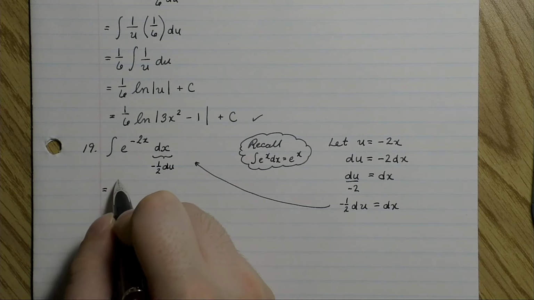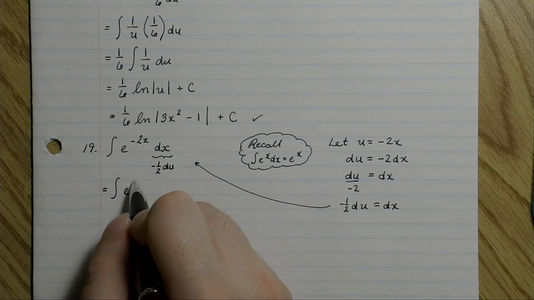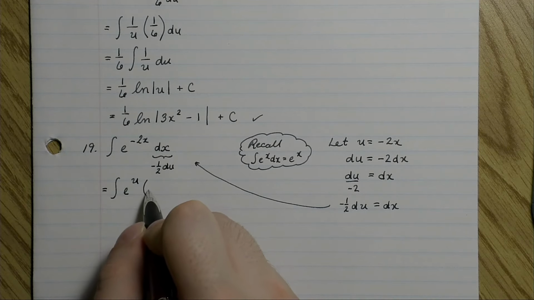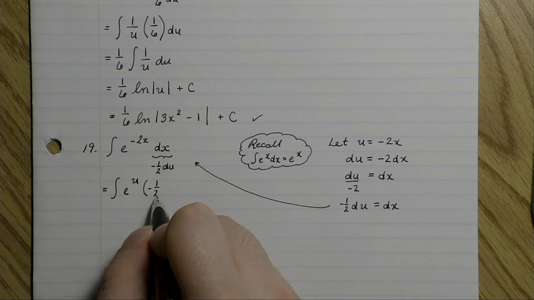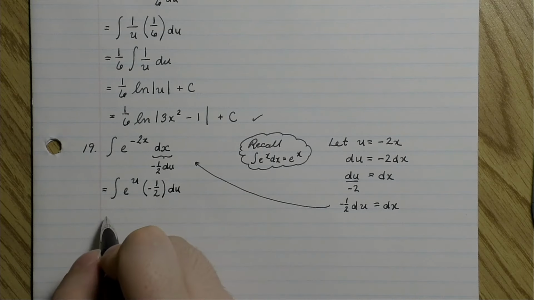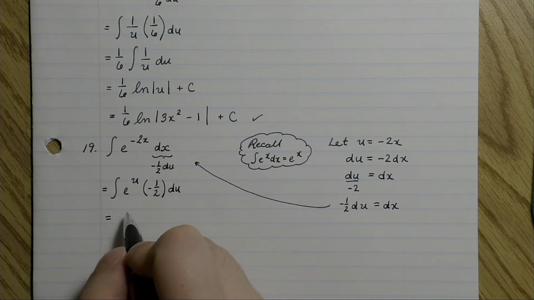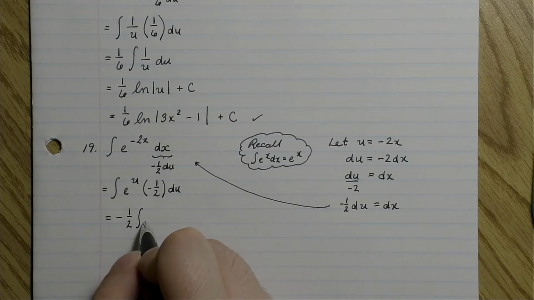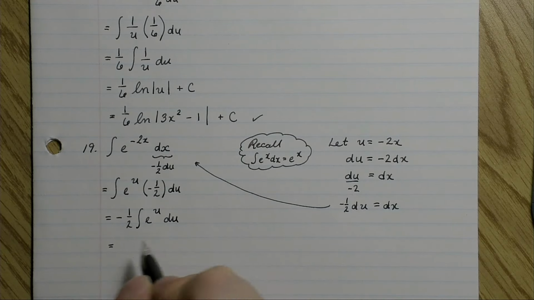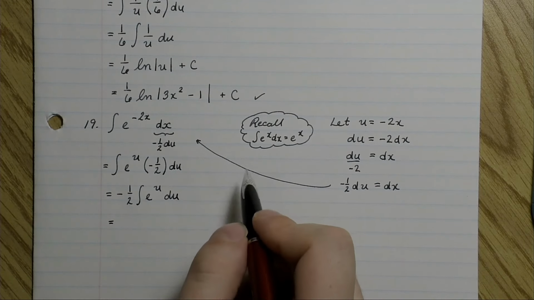So rewriting that, I have the integral of e to the u times minus 1/2 du. Bring that out front of the integral, so you get minus 1/2 e to the u du. And now I can just use my original rule here.